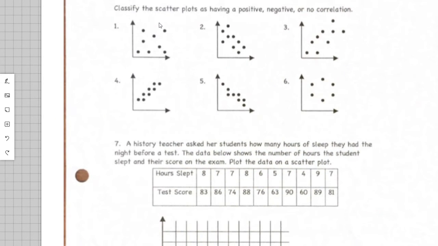So again, for this week, we just needed to know whether it's a positive, negative, or no correlation. Like I said, correlation, you can think of that as trend. So I'm going to write that right above. So correlation, you can also think of that as trend.